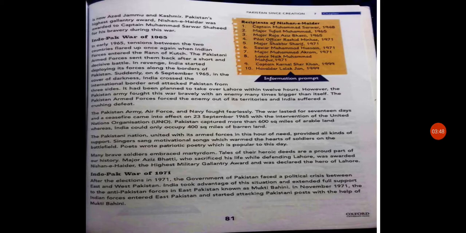sides. It had been planned to take over Lahore within 12 hours. However, the Pakistan army fought this war bravely with an enemy many times bigger than itself. The Pakistan armed forces forced the enemy out of its territories and India suffered a crushing defeat. The Pakistan Army, Air Force, and Navy fought fearlessly. The war lasted for 17 days and a ceasefire came into effect on 23 September 1965 with the intervention of the United Nations Organization, UNO.